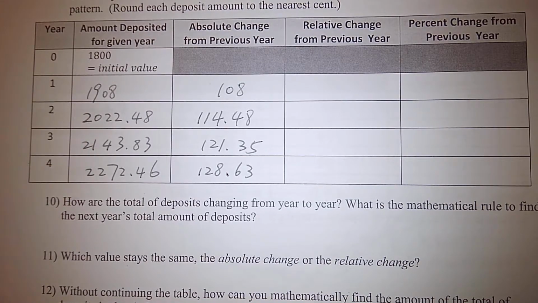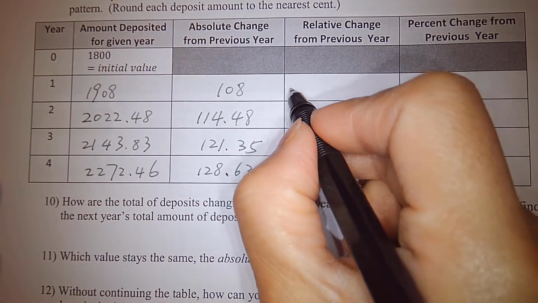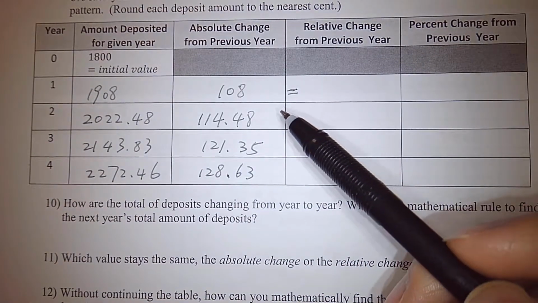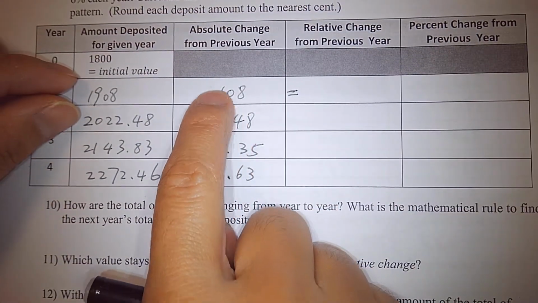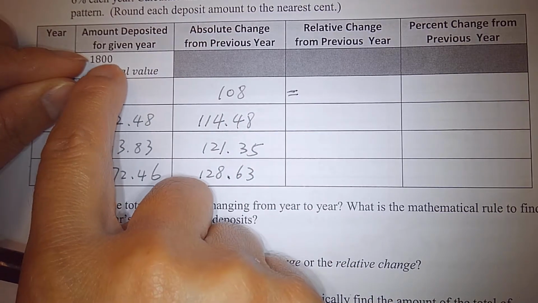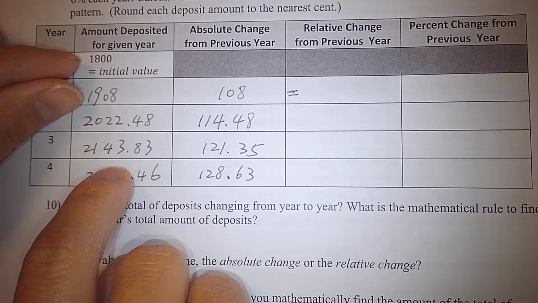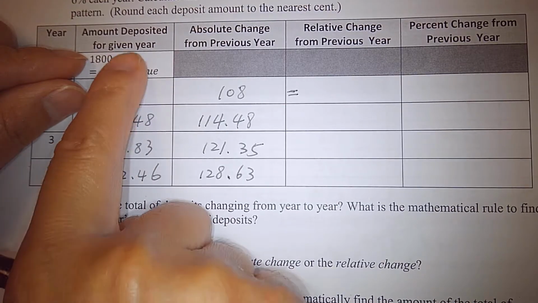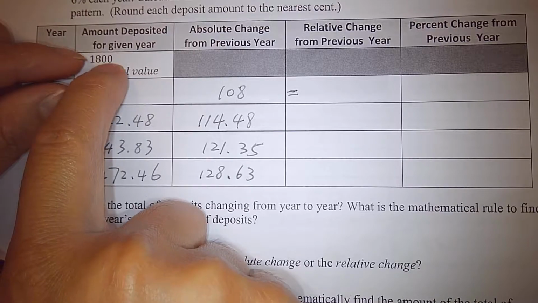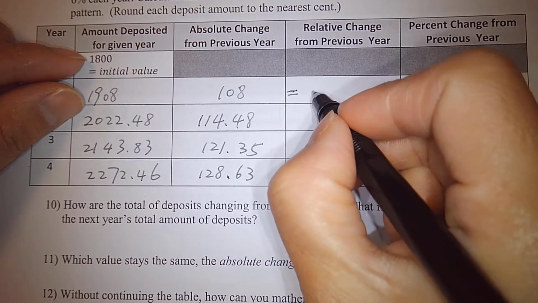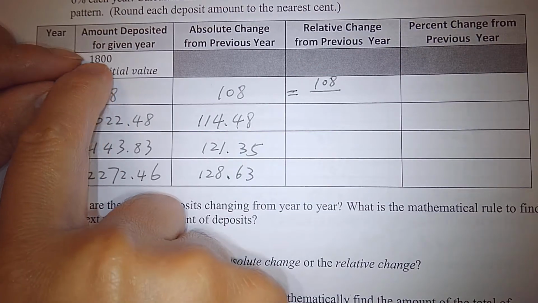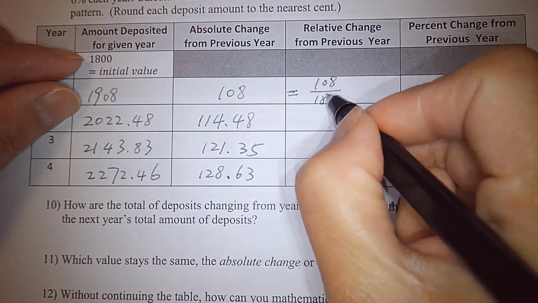Everybody? Just compute relative change, okay? How? Use absolute change divided by the old value. So we're not comparing what? These two values, compute a relative change, from this number to that number. So use absolute change 108 divided by what? Old value 1800.